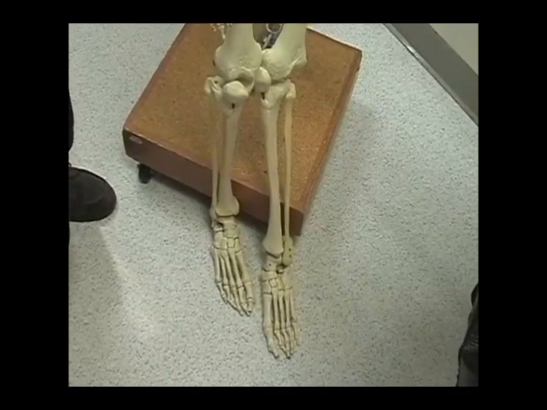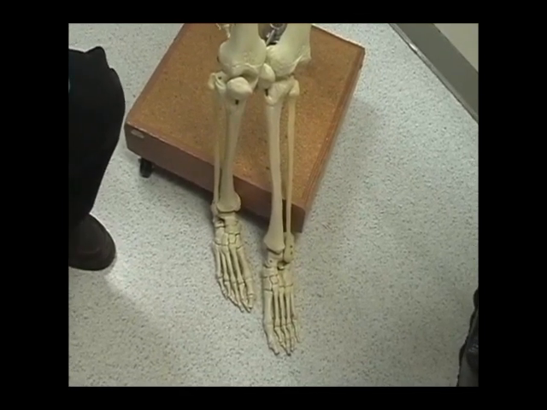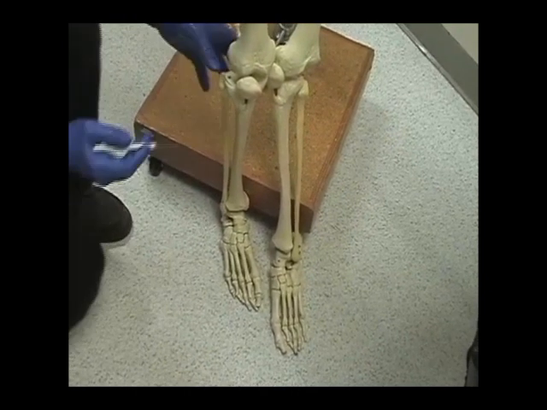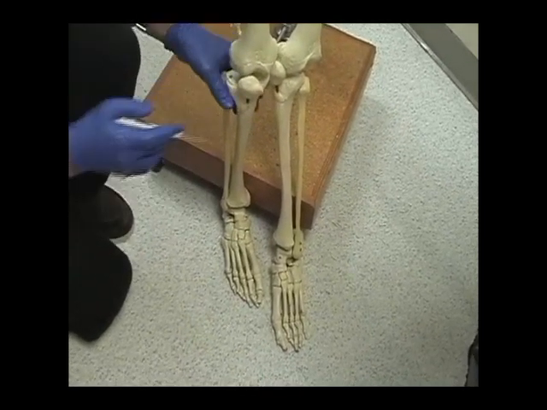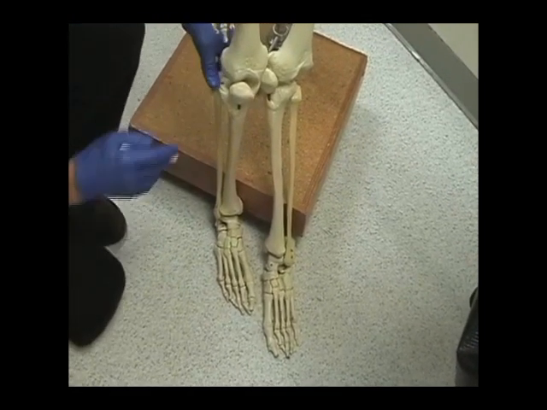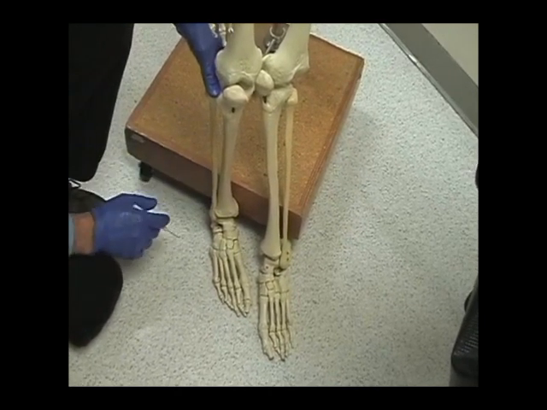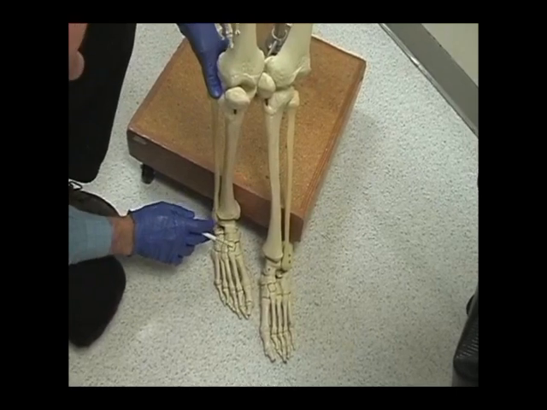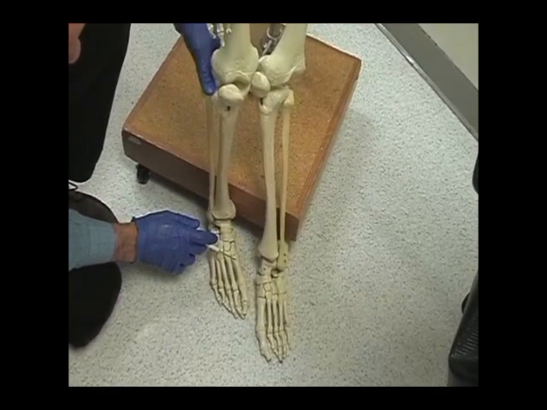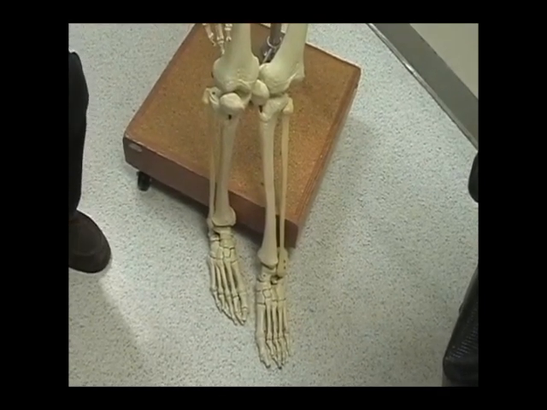Another muscle of the lower leg is the tibialis anterior. This muscle operates the ankle, and the origin of the tibialis anterior is the lateral condyle of the tibia, as well as the proximal surface of the tibia, and it proceeds distally. The insertion of the tibialis anterior is the medial cuneiform and the first metatarsal. The action of the tibialis anterior is flexion of the ankle.